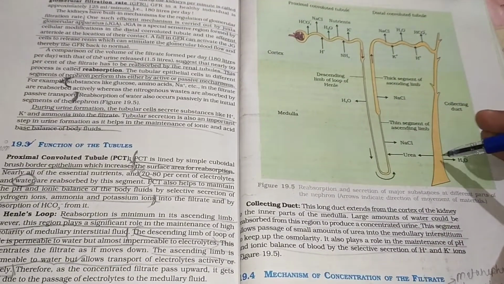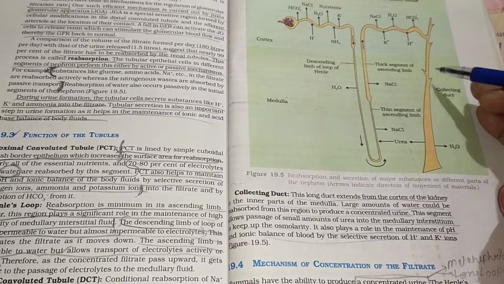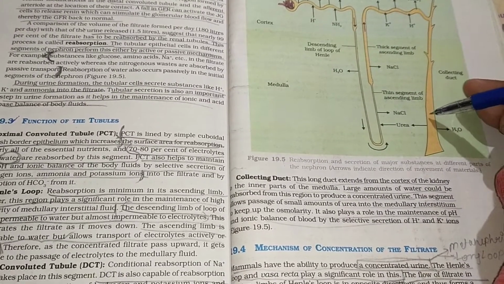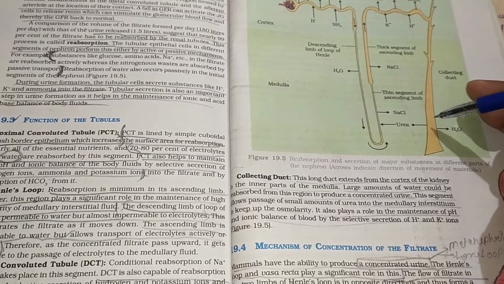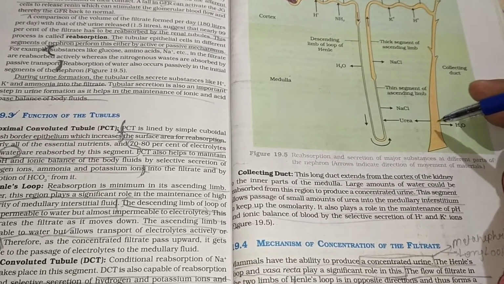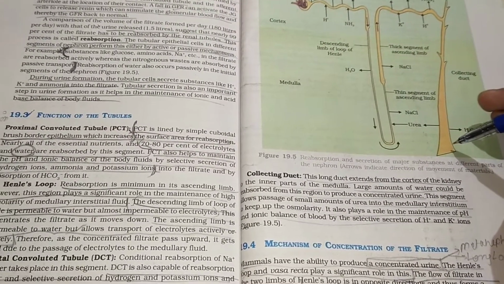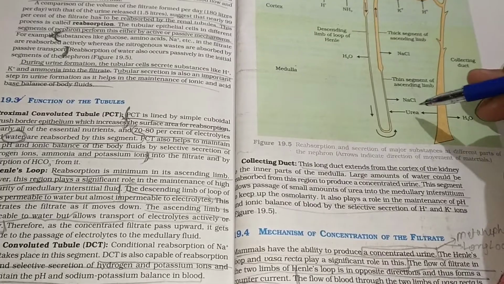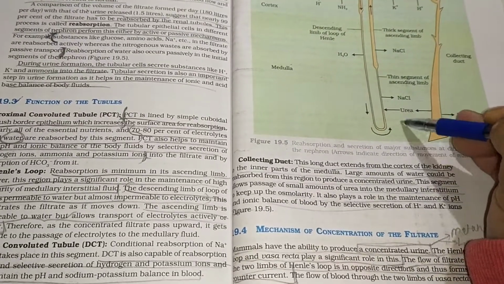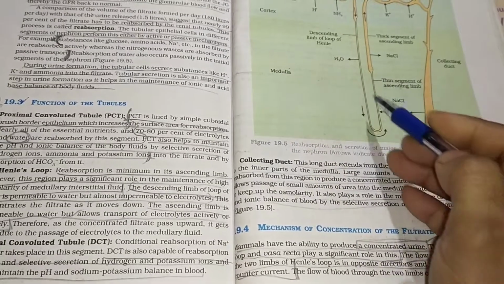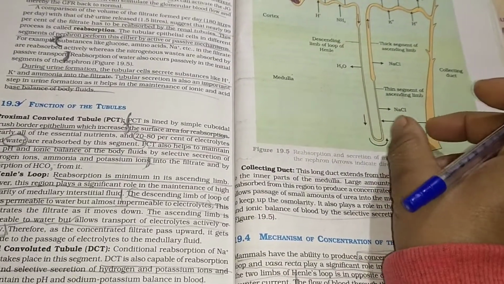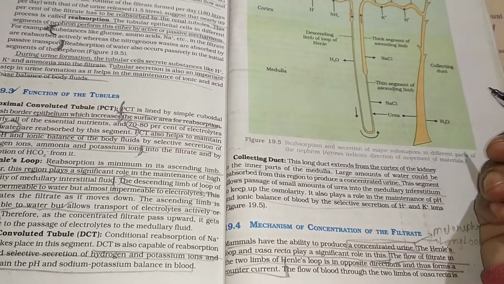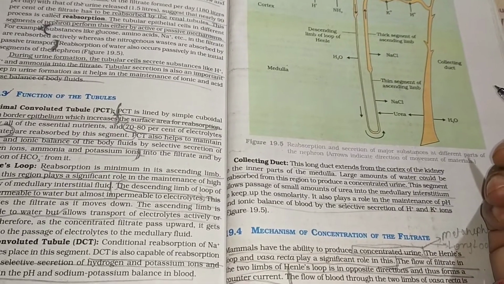Now it is coming to the collecting duct. The long duct extends from the cortex of the kidney to the inner parts of the medulla. A large amount of water could be reabsorbed from this region to produce concentrated urine. This segment allows the passage of small amounts of urea into the medullary interstitium to keep up the osmolarity. So when the exchange is occurring between the renal tubule or collecting duct and the medullary interstitial space, osmolarity is maintained there. It also plays a role in maintenance of pH and ionic balance.